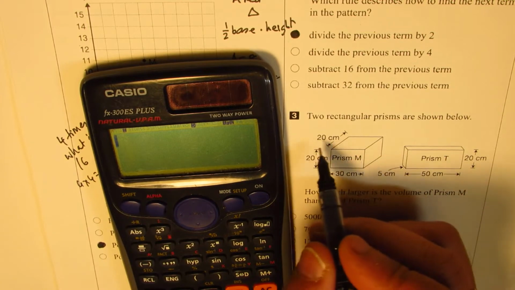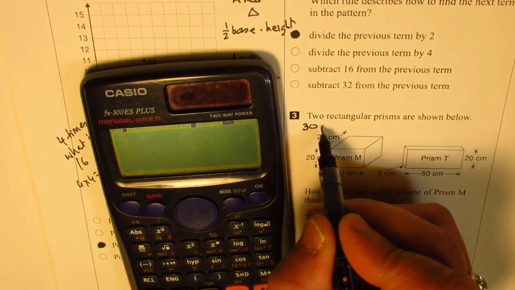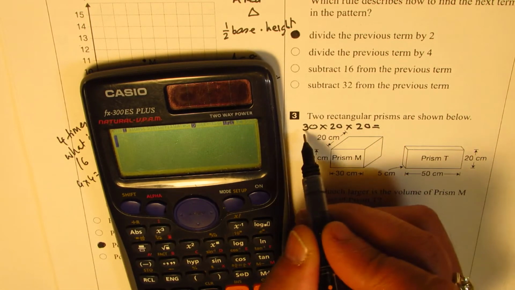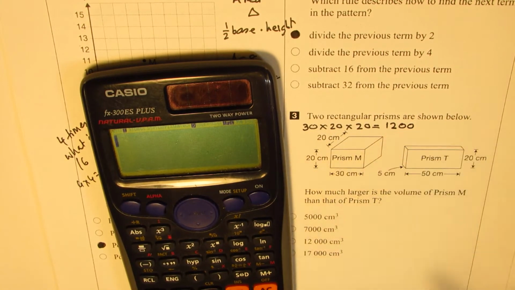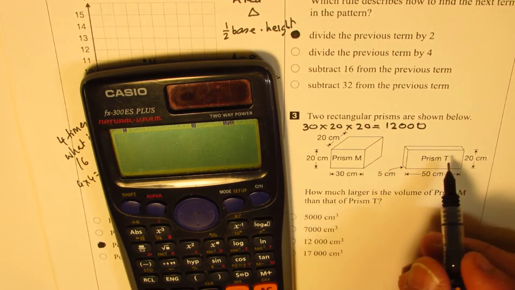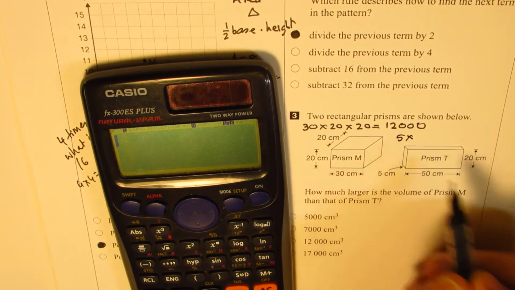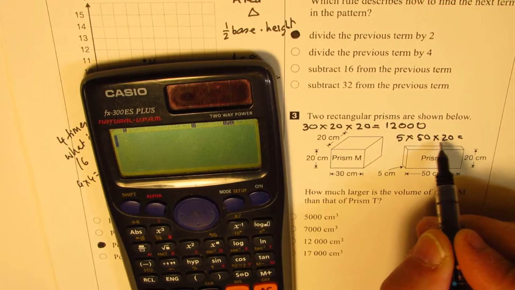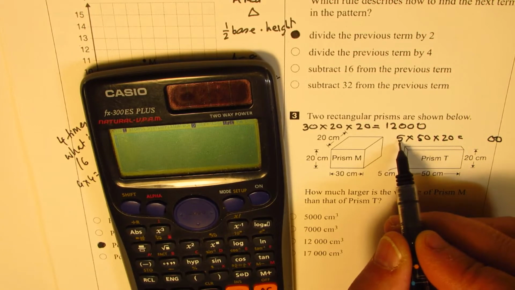So we will do the volume. Volume is length times width times height. So do 30 times 20 times 20, right? 2 times 2 is 4, 4 times 3 is 12, yes, okay. And 3 zeros, right? There you go, 3 zeros. For this one, it is 5 times 50 times 20, right? In this case, 2 zeros, and then 5 times 2 is 10, 10 times 5 is 50.